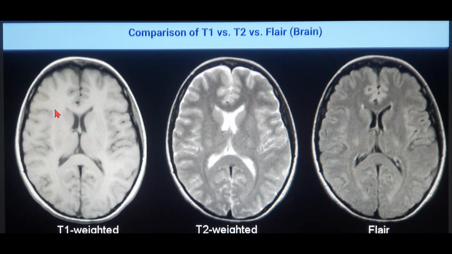Now in case of the cerebrum, the white matter is actually inside and the gray matter is actually outside, which is the opposite in case of the cerebellum. What you can see over here is all the white matter in the center, the brain parenchyma, and the cortex, which is the gray matter, is outside.